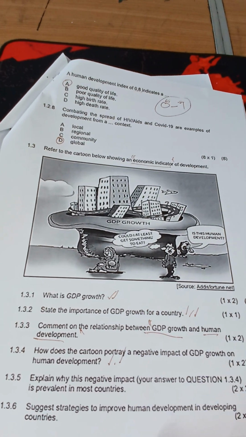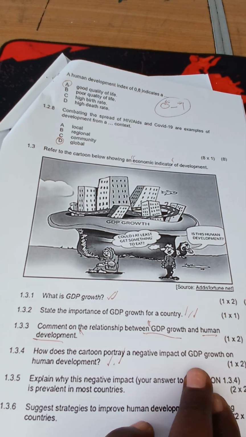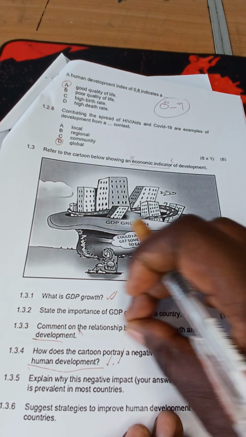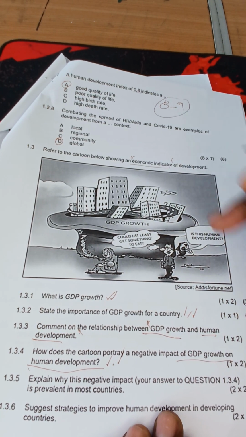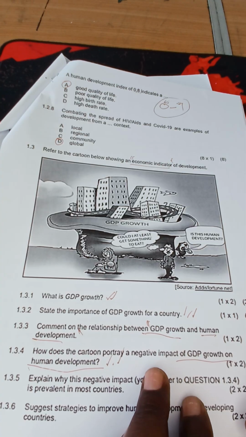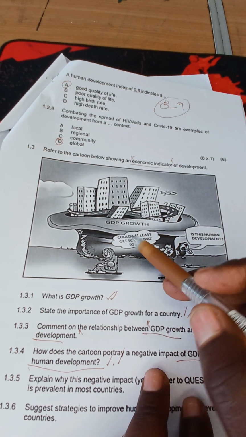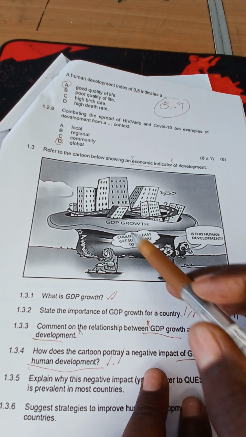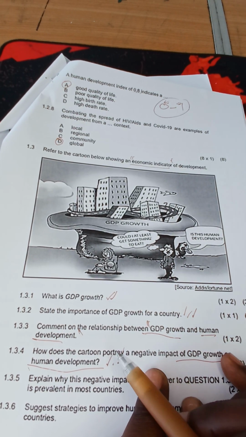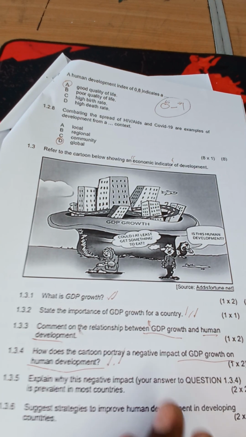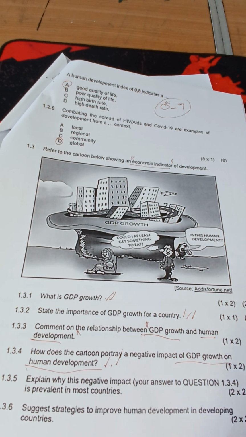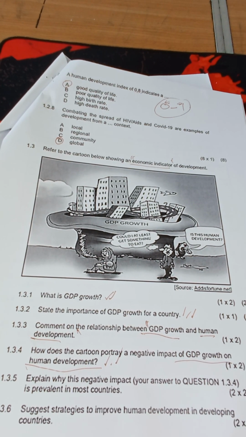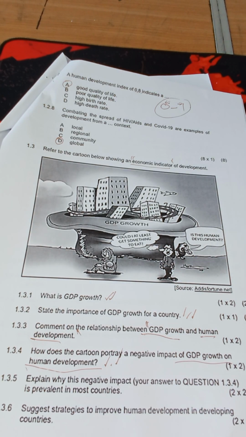Then number 1.3.4, how does the cartoon portray a negative impact of GDP growth on human development? This is what is supposed to happen, but what is portrayed here is what we are commenting on. Remember, I was making my remarks there. Okay. So we are saying, despite the GDP growth that is shown here, there are still many people that are living in poverty. You can see there, he said, could I at least get something to eat? Is this human development? So that is what is portrayed there, that despite the GDP growth, there are still many people that are languishing or living in poverty. Like you can see the comments, could I at least get something to eat? Which means these people are poor.